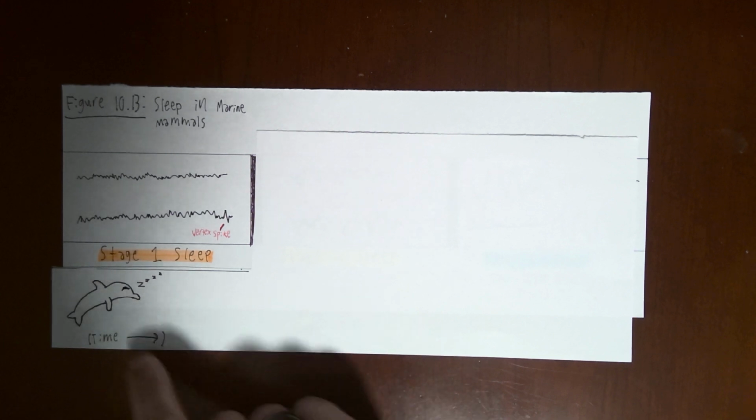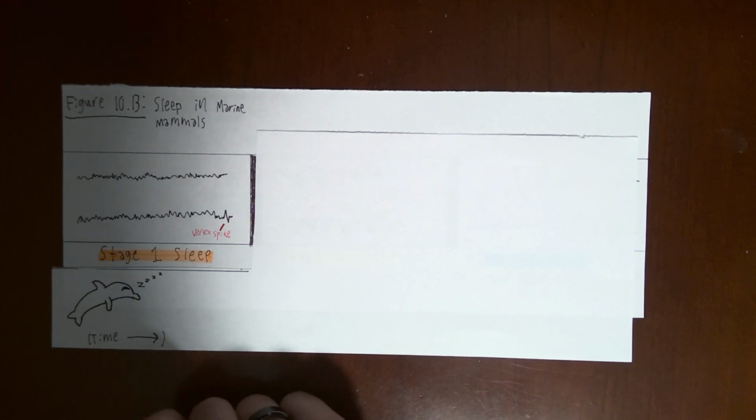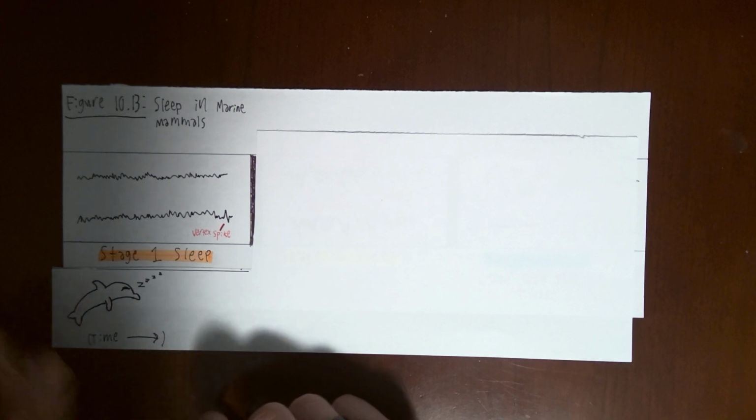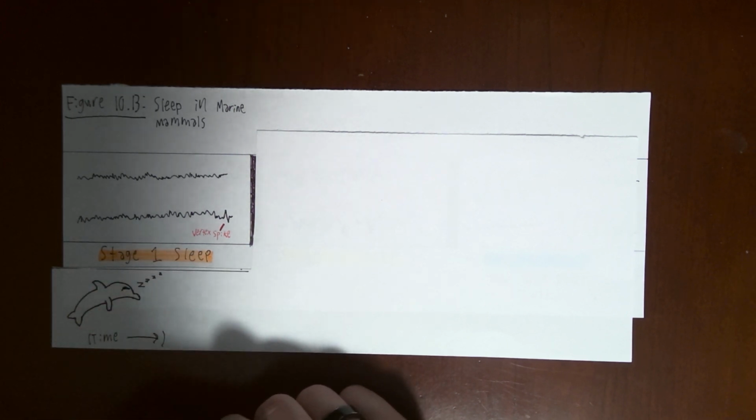in this tutorial I'm going to be discussing figure 10.13, sleep in marine mammals. Now, as you can see here, we have our little buddy dolphin. He is going for a little bit of a snooze tonight. Here he is entering stage 1 sleep.